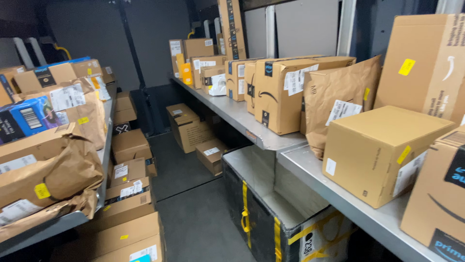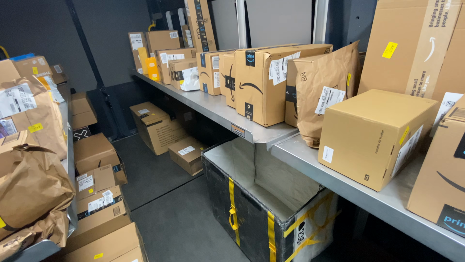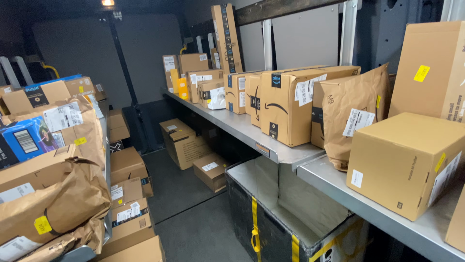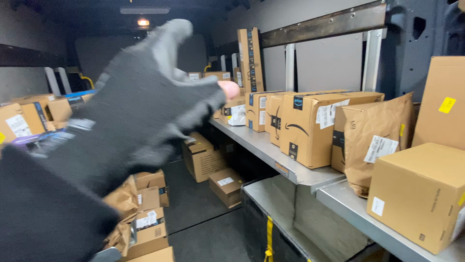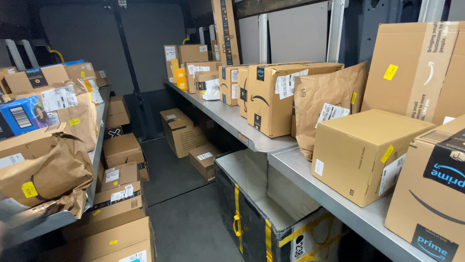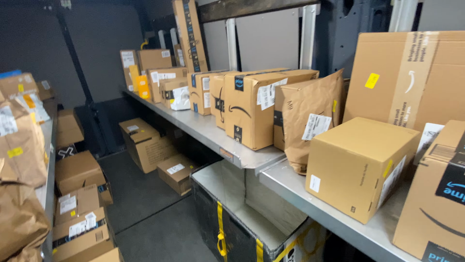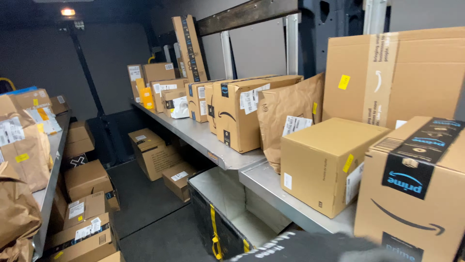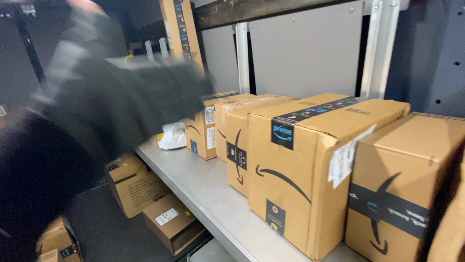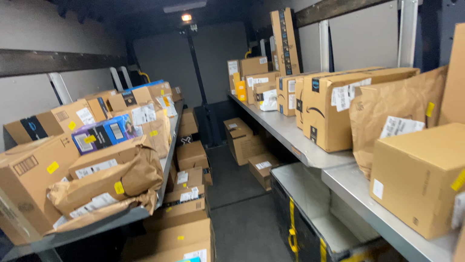Now, hopefully I explained flex routes correctly. This is my first time doing this. I don't know fully if this is the same as doing regular Amazon Flex where you do it in your own car. I'm not sure about that because my company, we don't do flex routes. We just do the regular routes that they give us. So hopefully this is helpful. I know it's not explaining bit by bit, but I want to make it pretty fast.